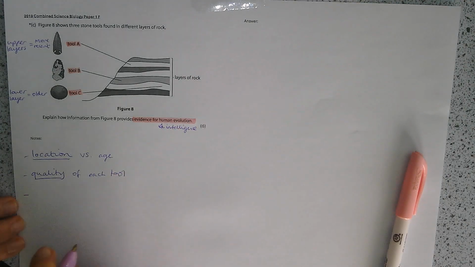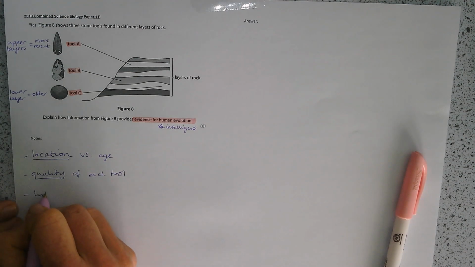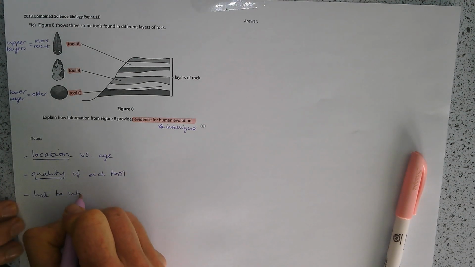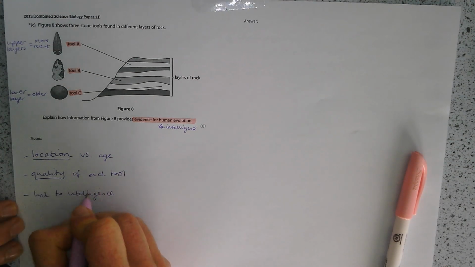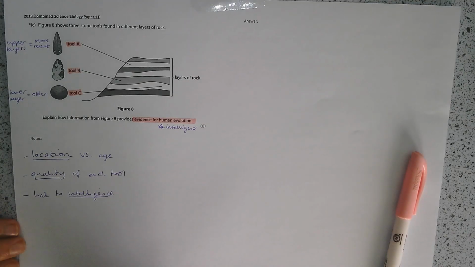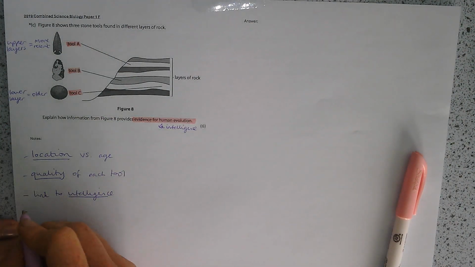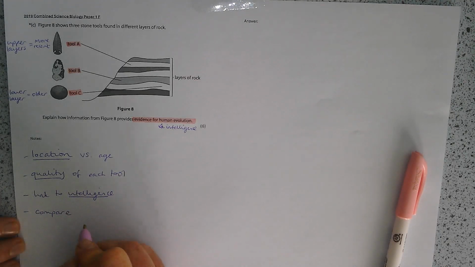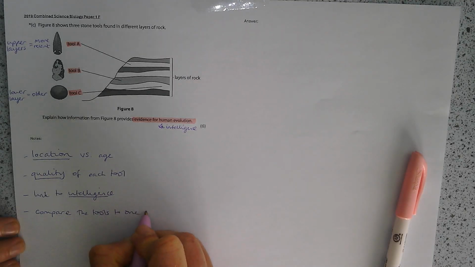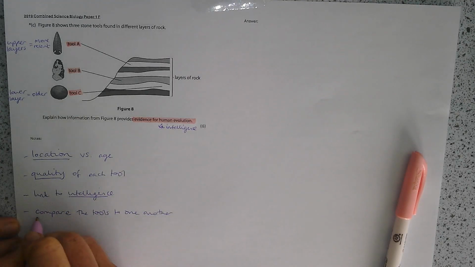Okay, so that's kind of what we need to link it back to. So link to intelligence. And what would be a good idea, because we've got 3 different tools, do a bit of comparing as we go along. So compare the tools to one another.